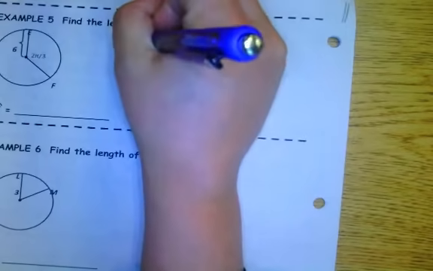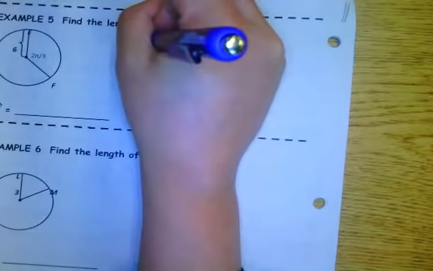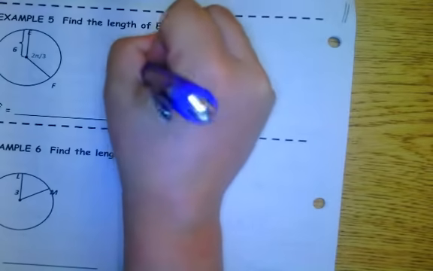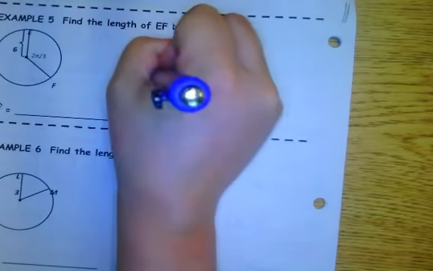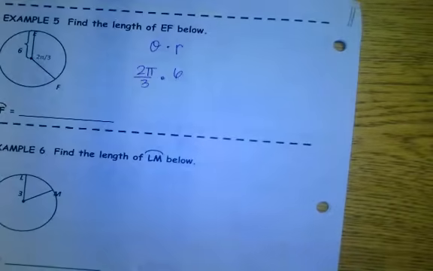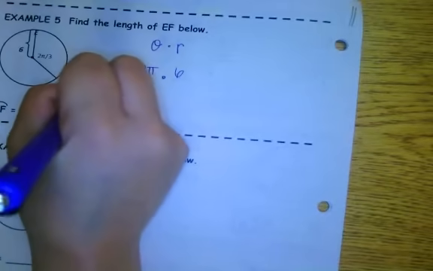It's beta times r. Okay, so you have 2 pi over 3 times what? 6. 6 over 1 actually. So it's 12 pi divided by 3, so it equals 4 pi. Good job. Thank you. Yeah, that's awesome.